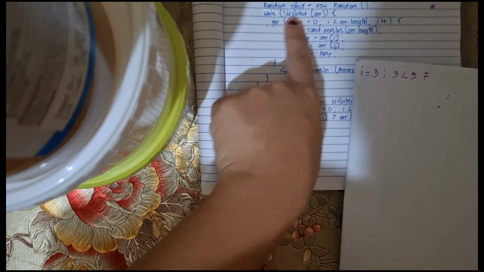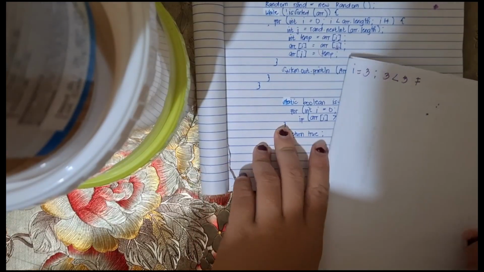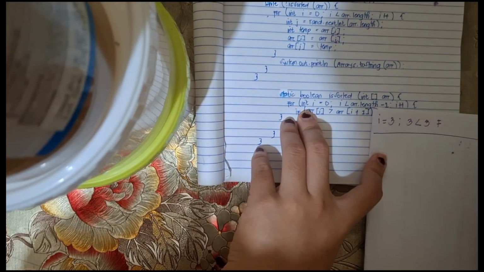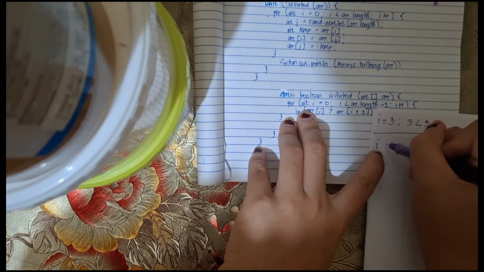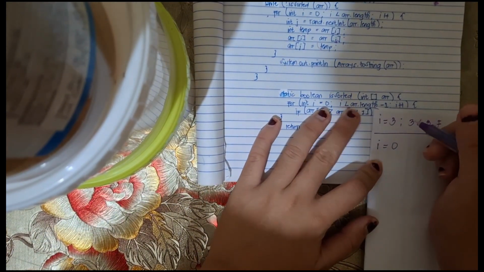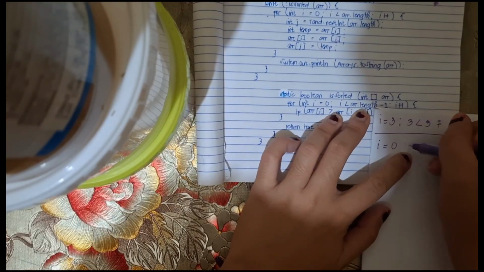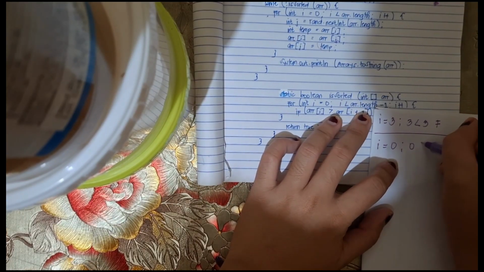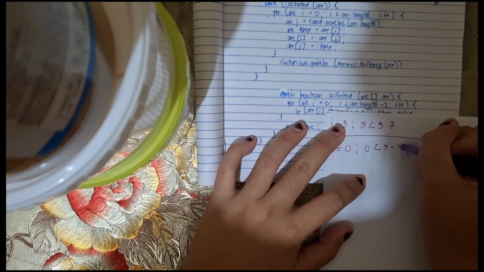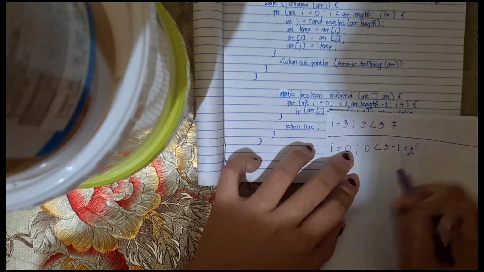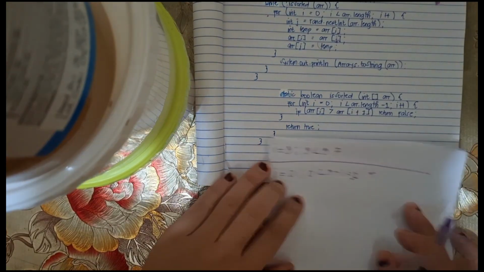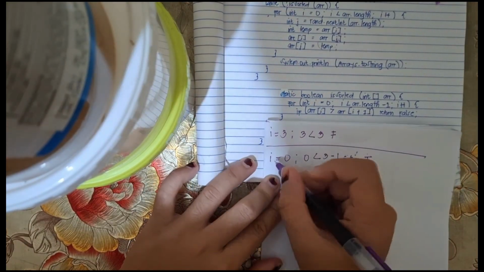So, before we shuffle the array, we check it with this. For int i is equal to 0. Then i, which is 0, is less than array length minus 1. So, 3 minus 1 is equal to 2. So, 0 less than 2. So, it is true, because that is the condition.